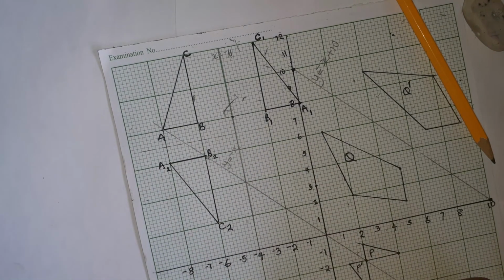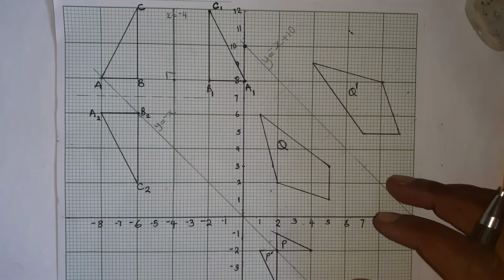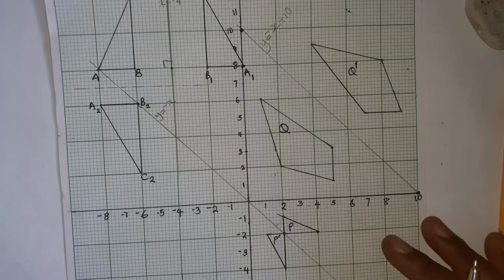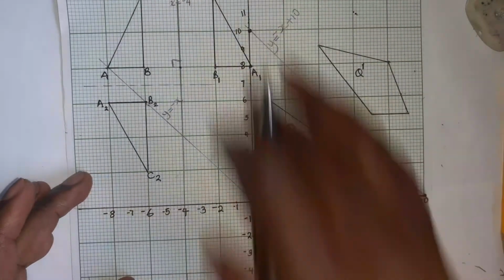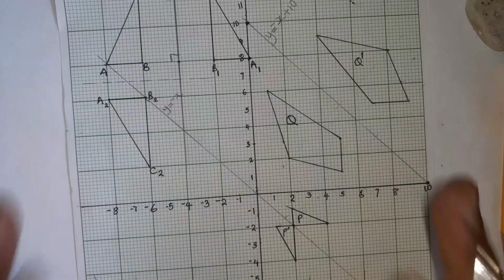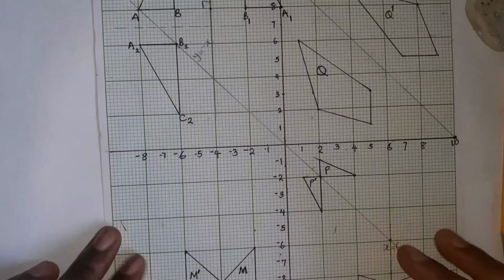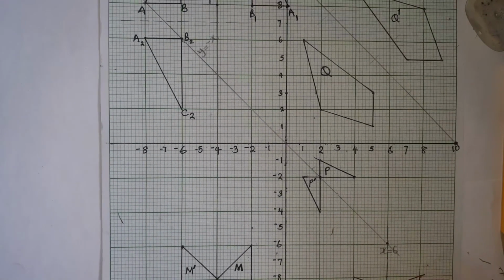Basically this is what I needed to share with you in this lesson, and I have an exercise that I'm supposed to give you. I want you to do the exercise. You just draw this grid, you draw the x and y plane in this same manner, then the rest of the questions are going to follow. So let me give the question to you. Thank you very much for watching.